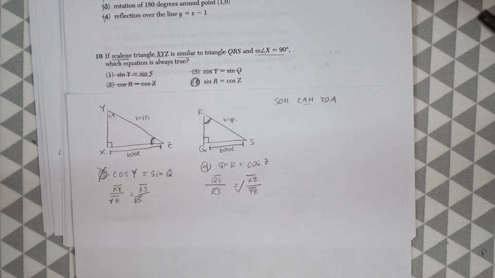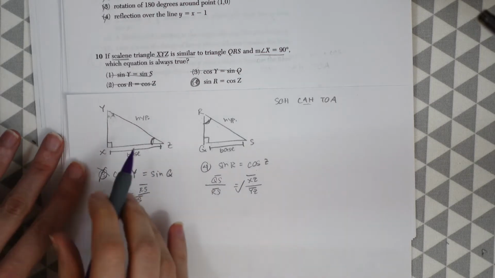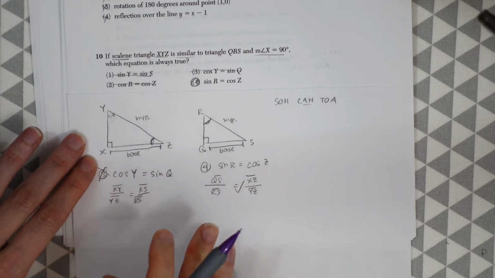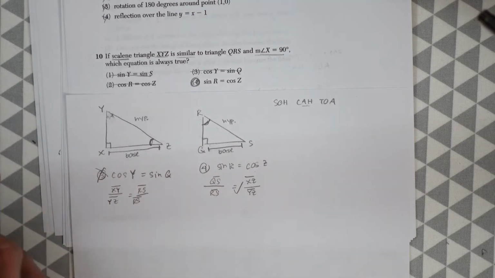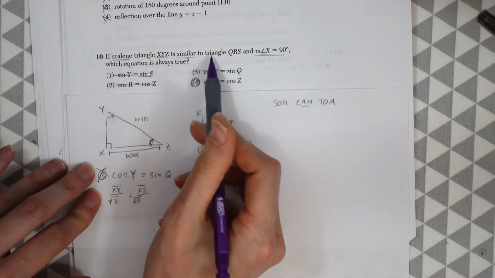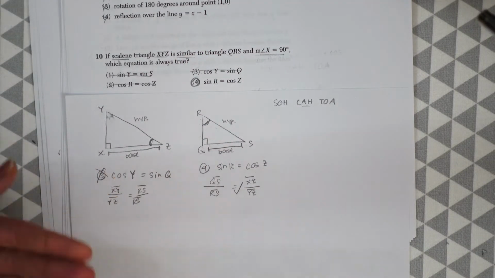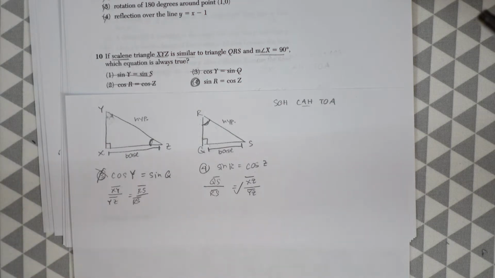in this other triangle. So that's how we know that this is the right answer, because each side is in proportion to one another. Because this is a similar triangle, we know that we're going to be looking for something that's in proportion to one another. So that's our answer.